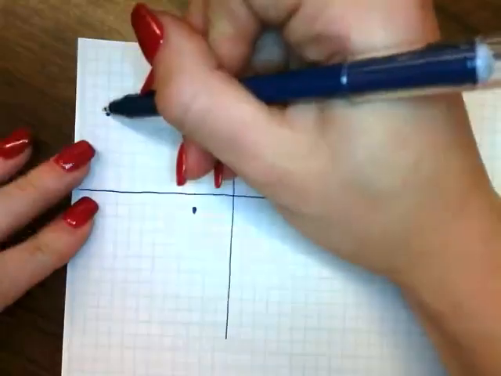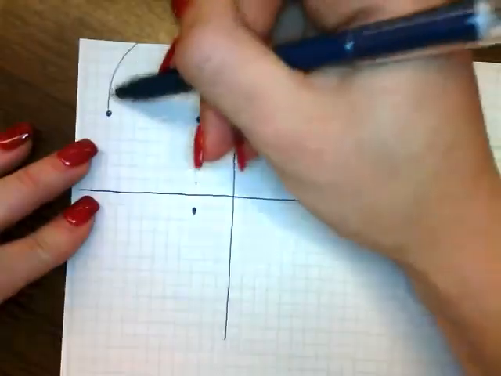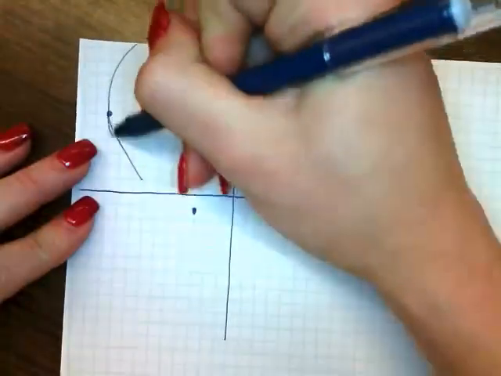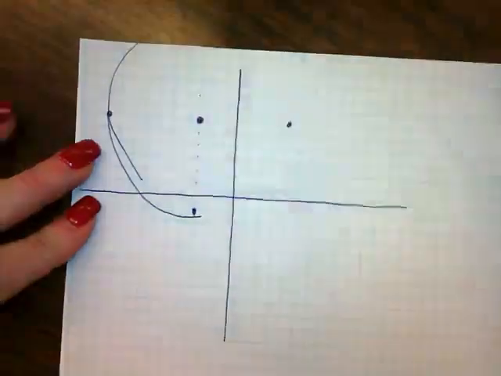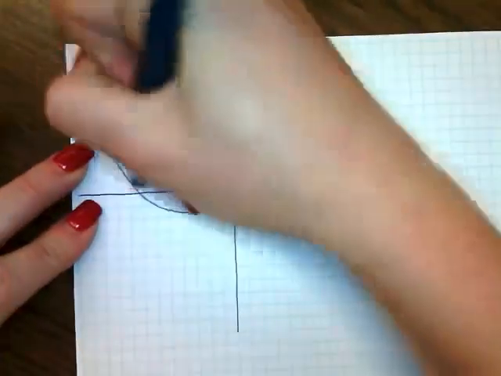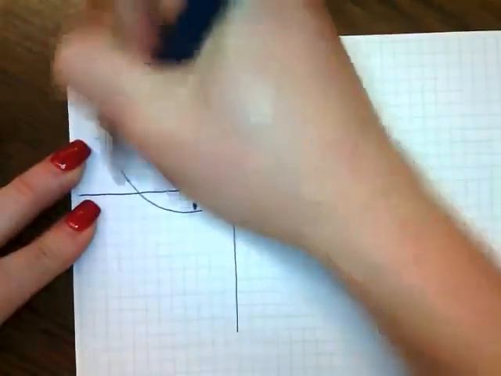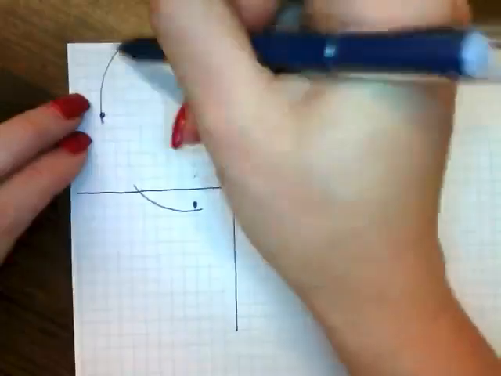Okay, now this is where your artistic skills kind of come into play. Again, this does not have to be a beautiful circle. As you can tell, mine is already terrible looking. Luckily, I'm in an erasable pen, so I'm going to try that one more time.